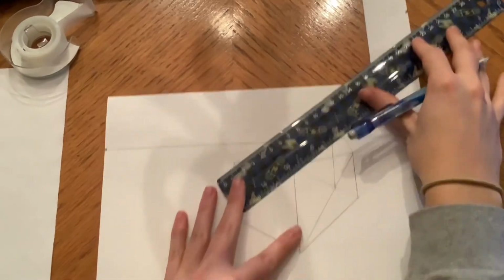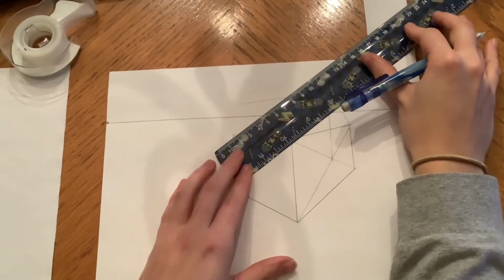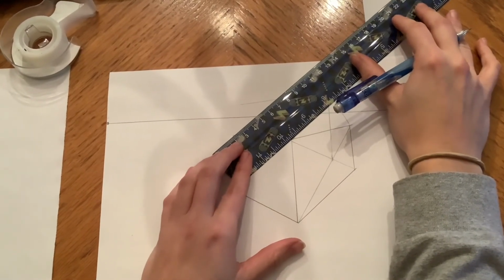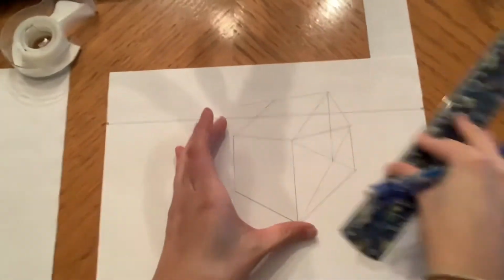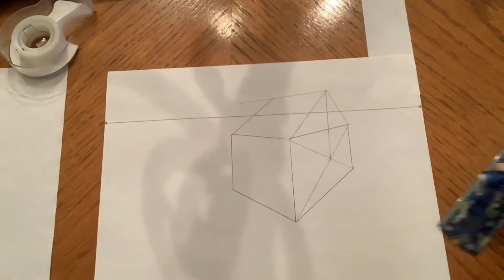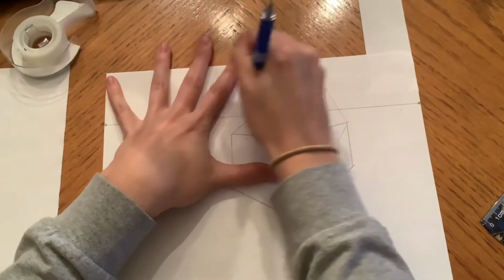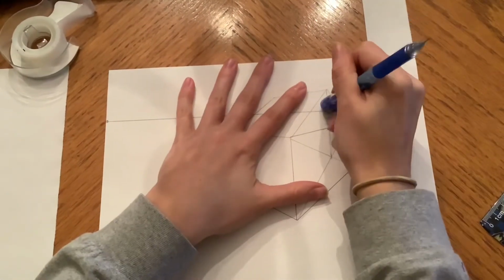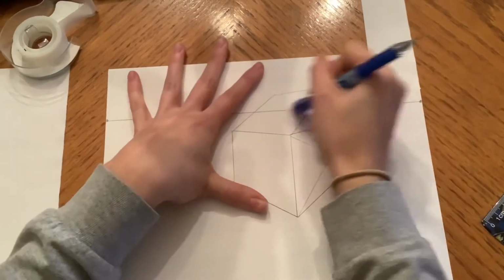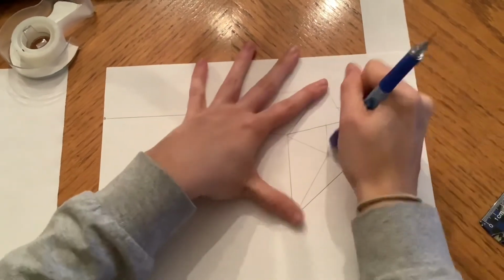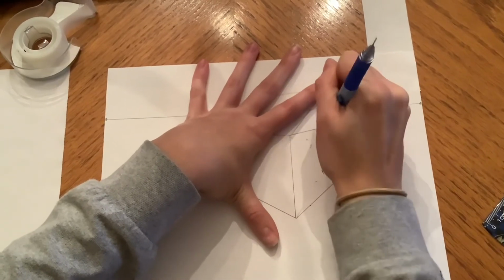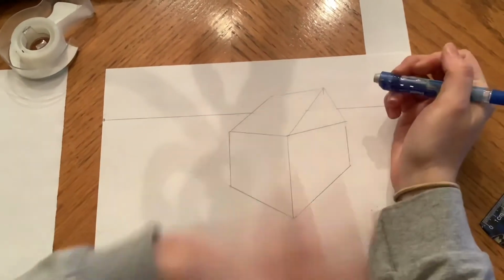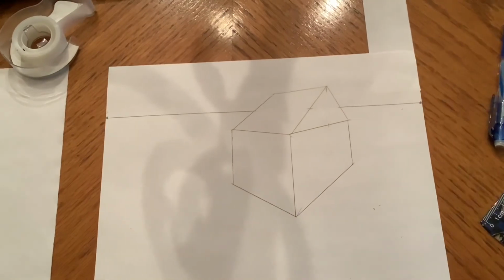So then I go to my corner of my roof, to the roof's vanishing point up in the sky, and then I now have found that slant. Then I can erase all these lines. And you now have a two-point perspective house.